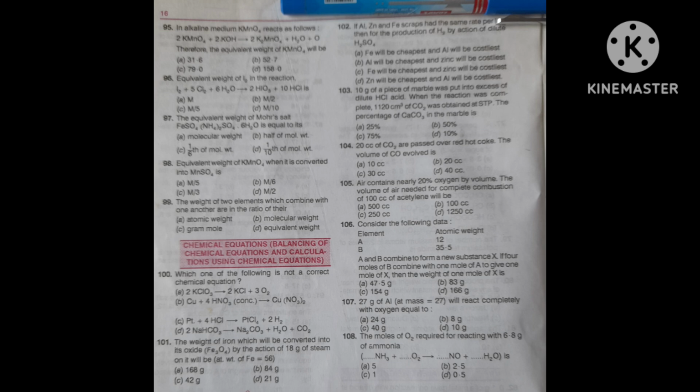First option, Fe will be cheapest and aluminum will be costliest. Second option, aluminum will be cheapest and Zn will be costliest. Third option, Fe will be cheapest and Zn will be costliest. And fourth option is Zn will be cheapest and aluminum will be costliest.